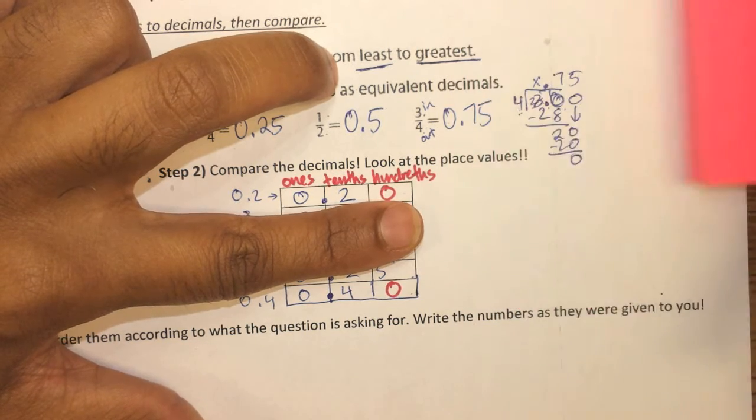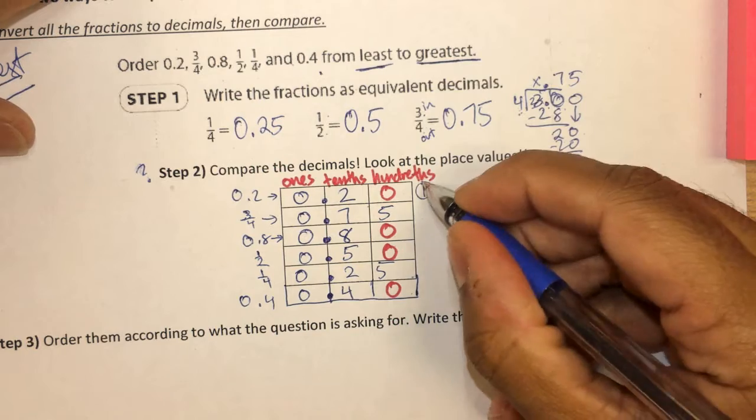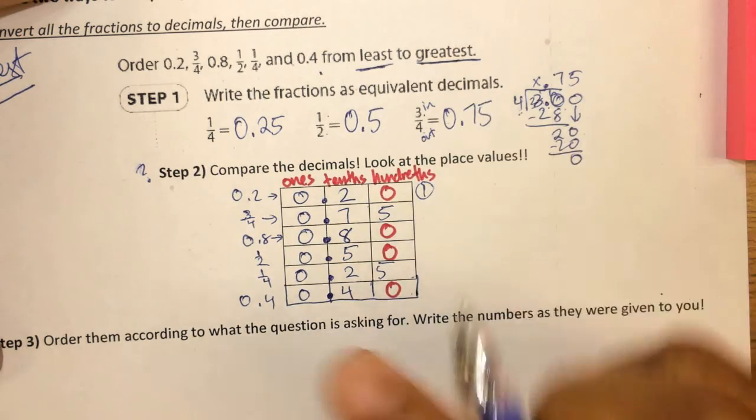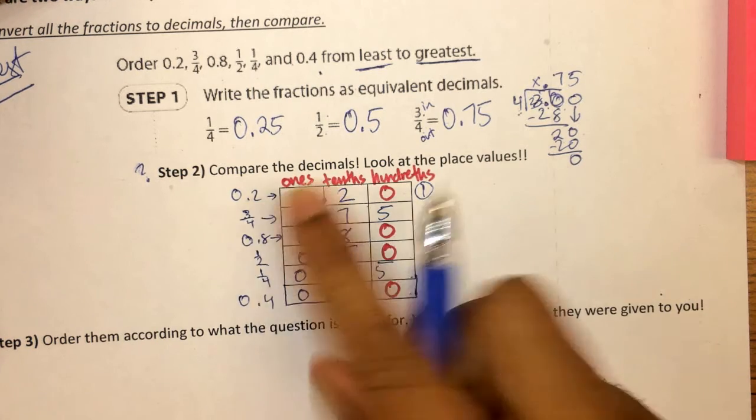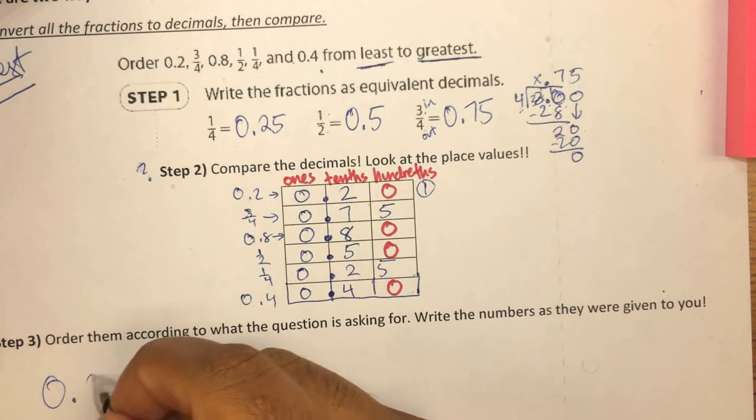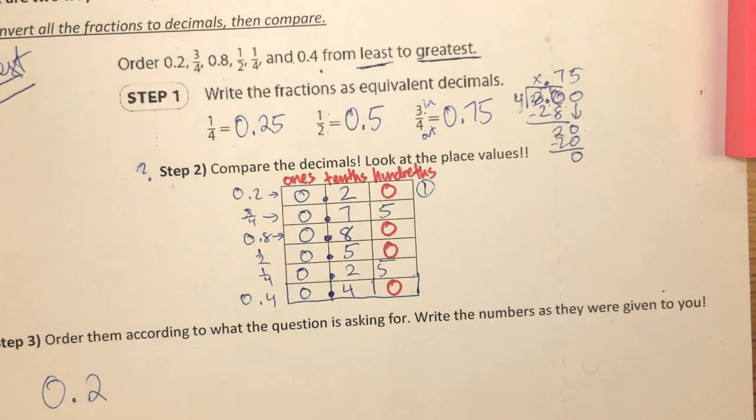20. So 20 is my smallest number because we want least to greatest. So I look at that number. Well, they gave it to me as 2/10, so I'm going to write it the same way that they give it back. Now, the only reason we convert our fractions to decimals is to compare. We use that to compare, and then we translate it back into a fraction or whatever decimal they gave us, and we write our answer.